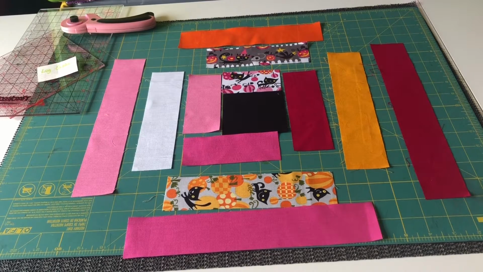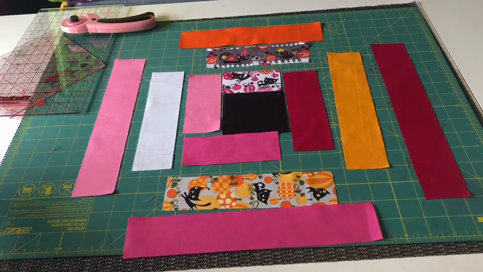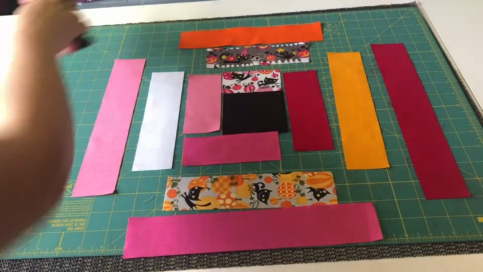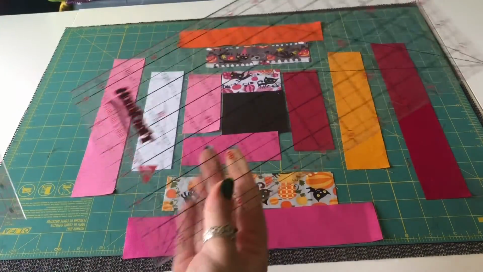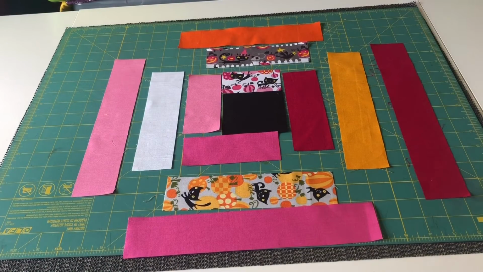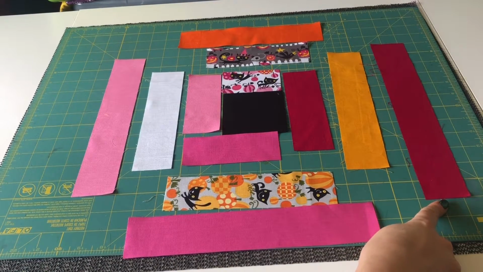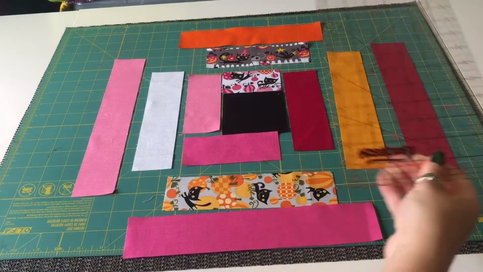Now, I will recommend that while you are cutting, you use some smaller rulers. The biggest measurement that you are cutting is this one here, which is 12.5 inches long, which is the length of this ruler here.